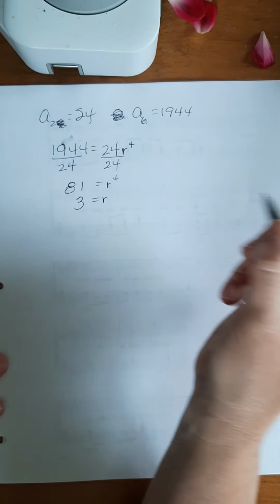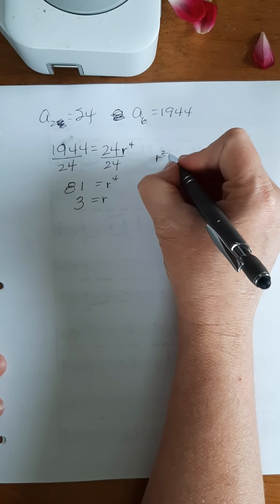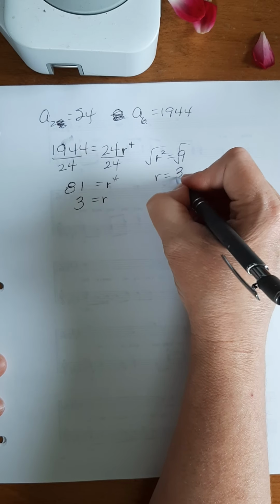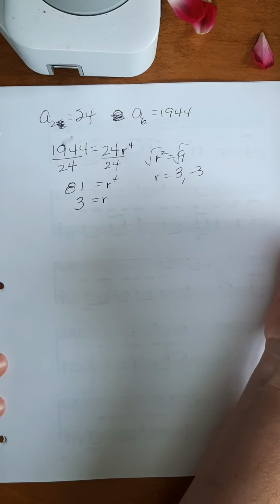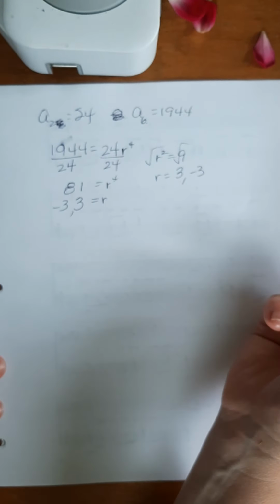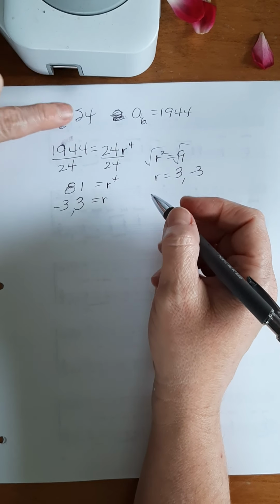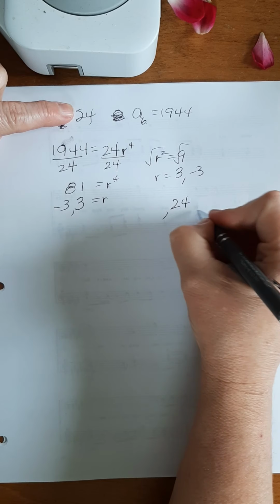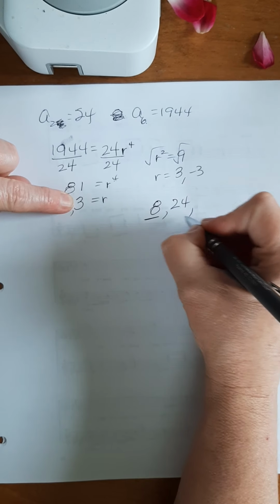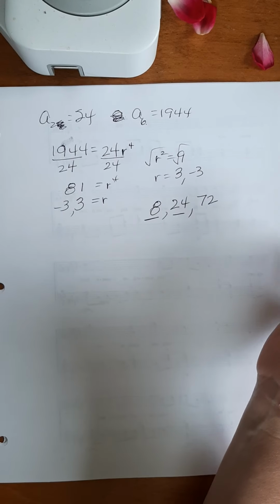So R is 3, but there's one slight thing. Remember, if I have a square like R squared equals 9, when you take the square root, it is 3, but it's also negative 3. Well, that's going to happen here. It's 3 and negative 3, but it's really just going to be a slight difference. Now this one, since the second term is 24, notice how if you just divide by 3, you get 8. Multiply by 3, you get 72. So there's really no need to plug in the formula.